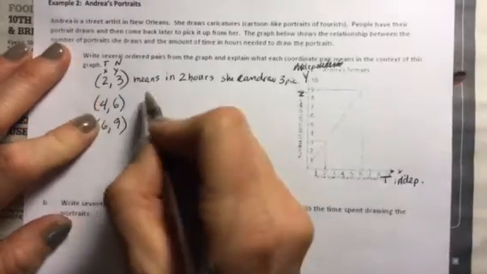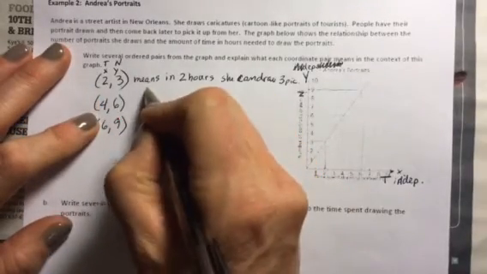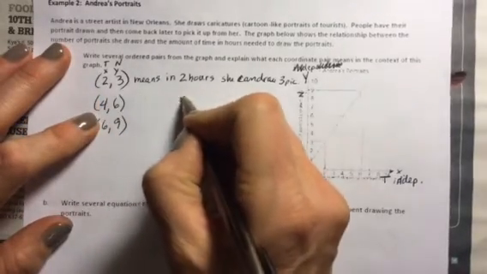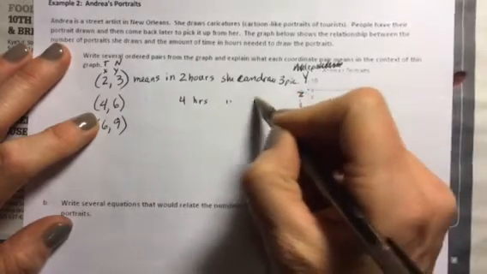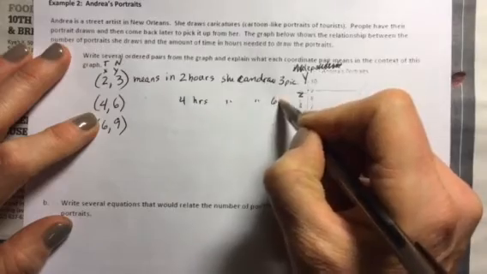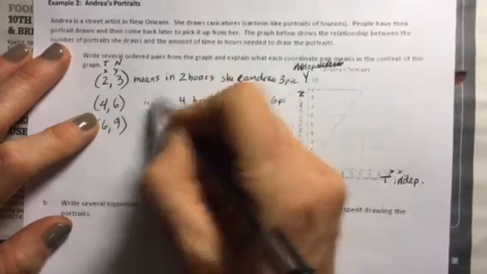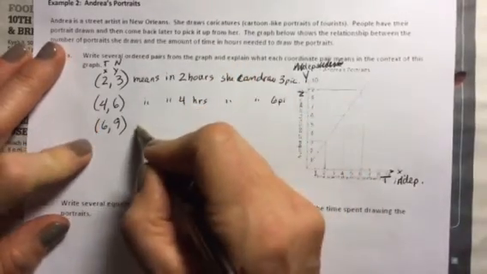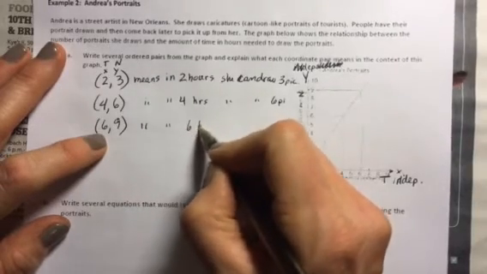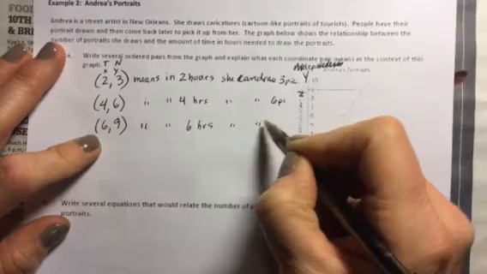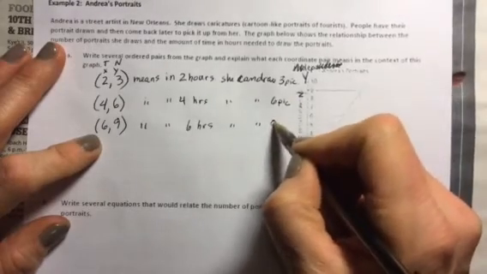Okay, so in this one, in 4 hours, she can draw 6 pictures, and the ditto marks just mean same thing as above. And so 6, 9 means that in 6 hours, she can draw 9 pictures.